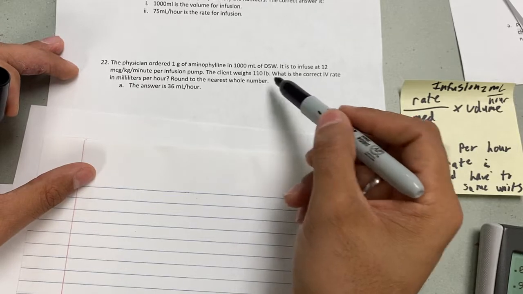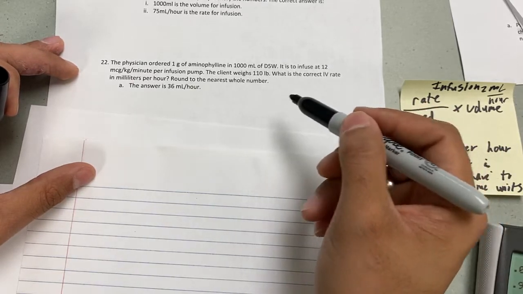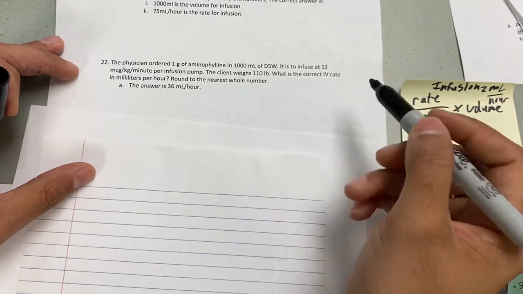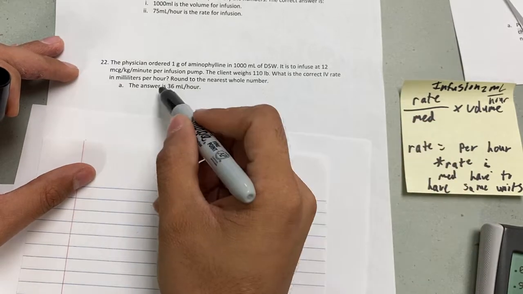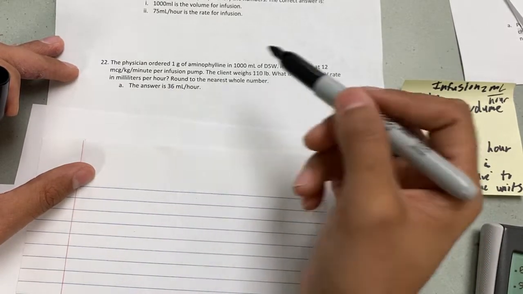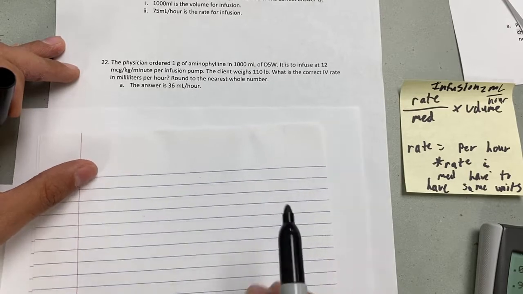And let's take a look. The client weighs 110 pounds. What is the correct IV rate in milliliters per hour? Round to the nearest whole number. It's always milliliters per hour. It's an infusion pump. Okay. So let's take a look.